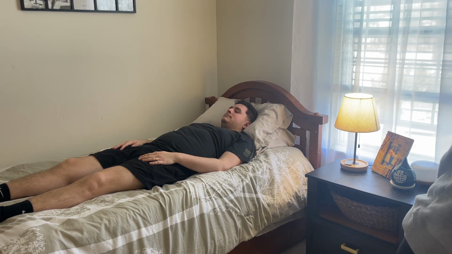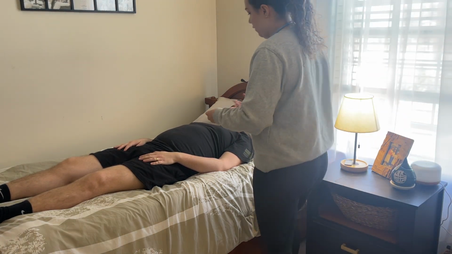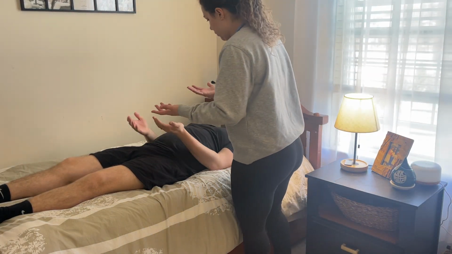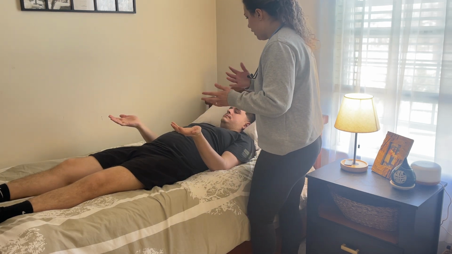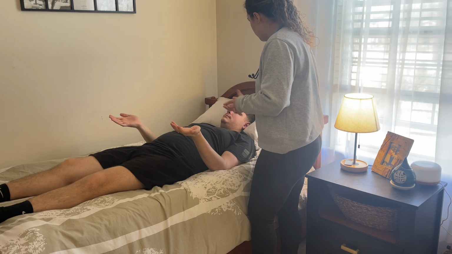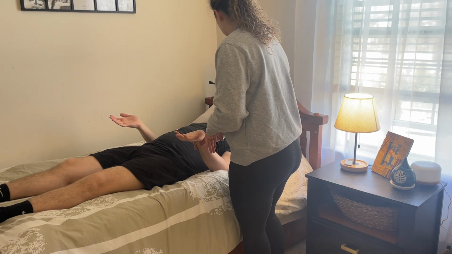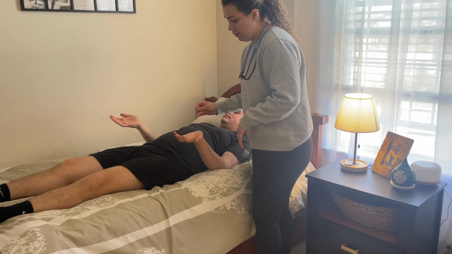Now the next thing is graphesthesia. So I'm going to ask you to flip your palms up, and then I'm going to write a letter on one hand, and I'm going to write a number on another hand, and you just got to tell me what number and what letter it is. So we'll start off with this one. We'll start off with your left hand.